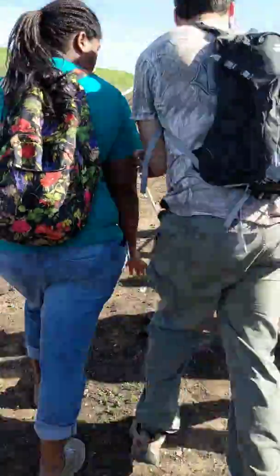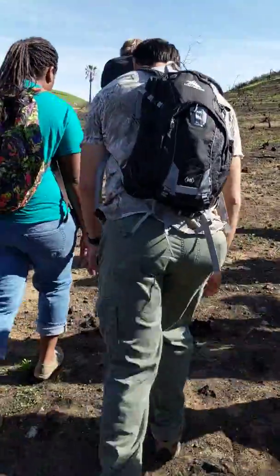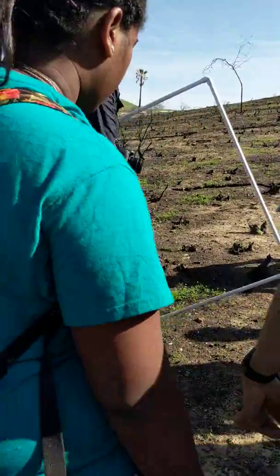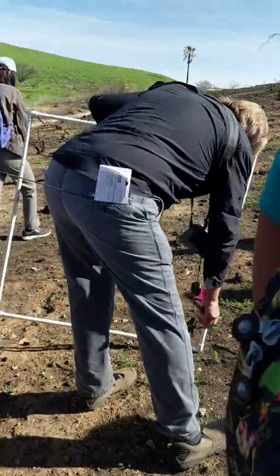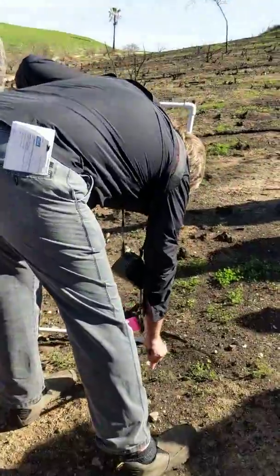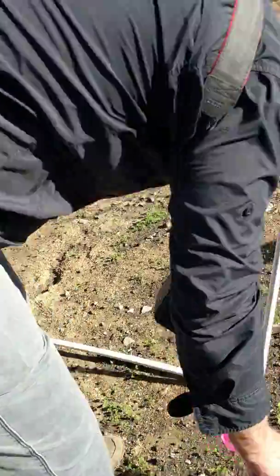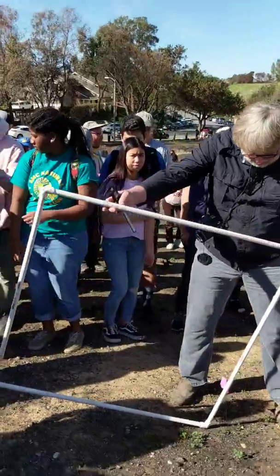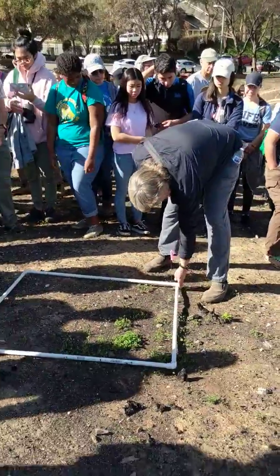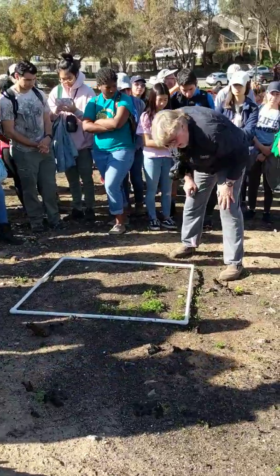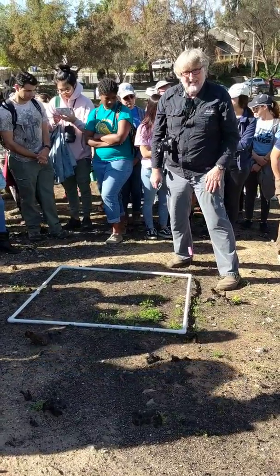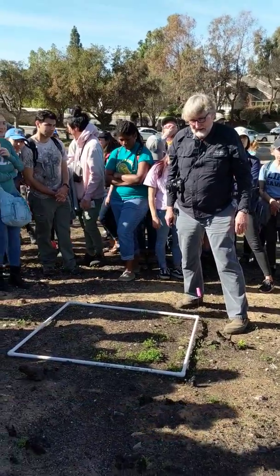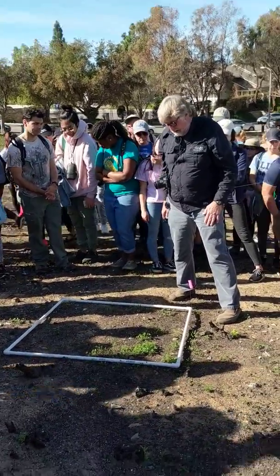Okay, there's plot 2. And we orient the plot the same way. Lay it down, that corner is right there, and it's more or less parallel to the line we're measuring from. And that's plot number 2.